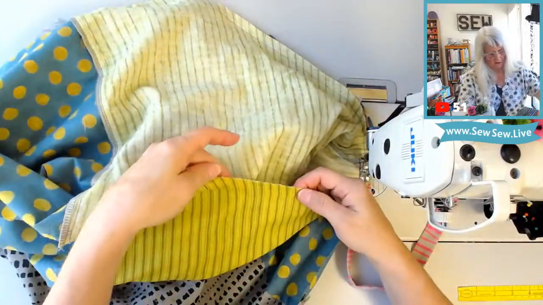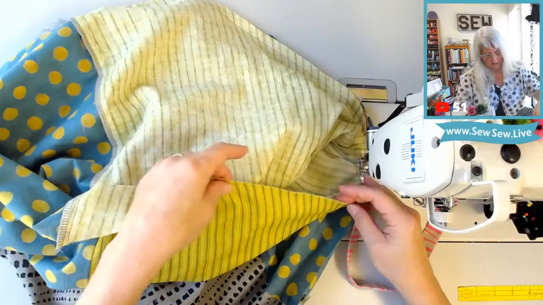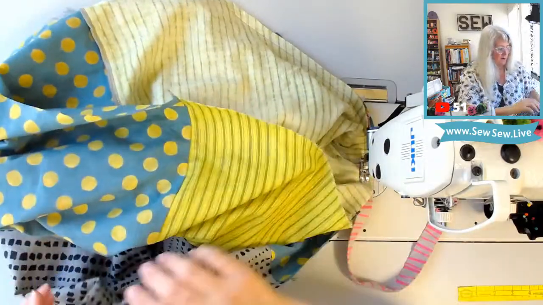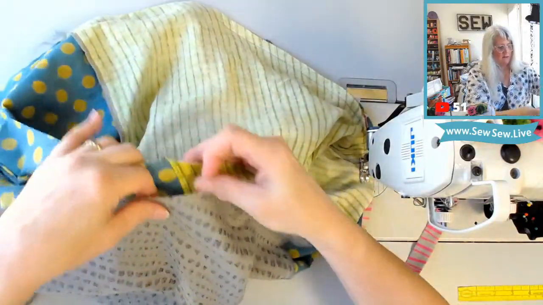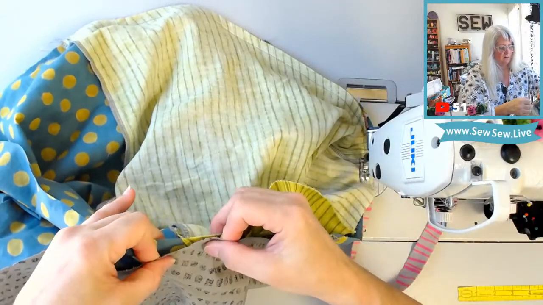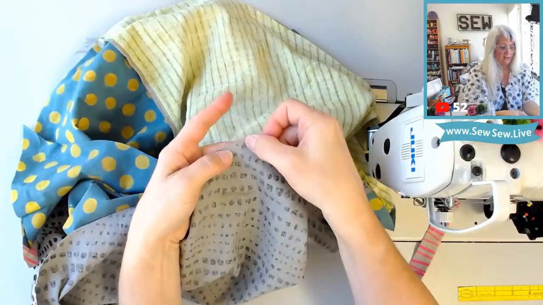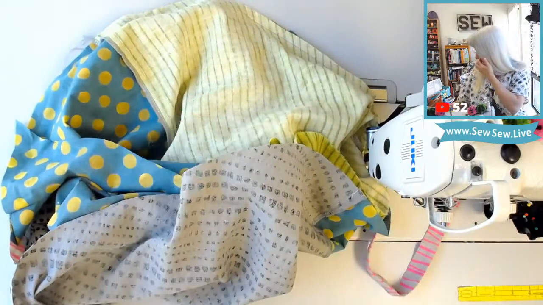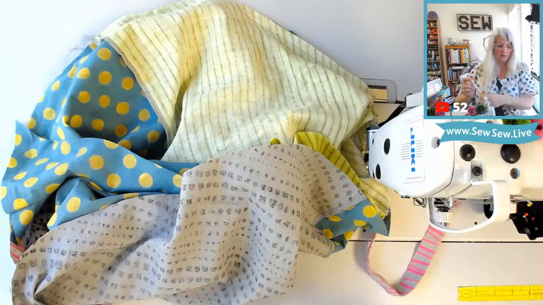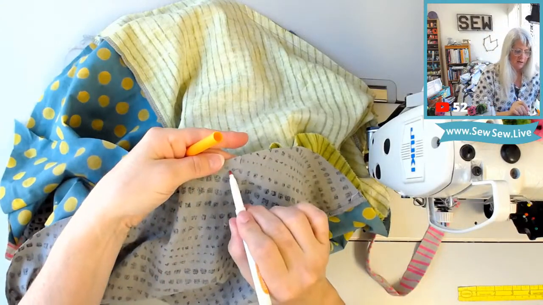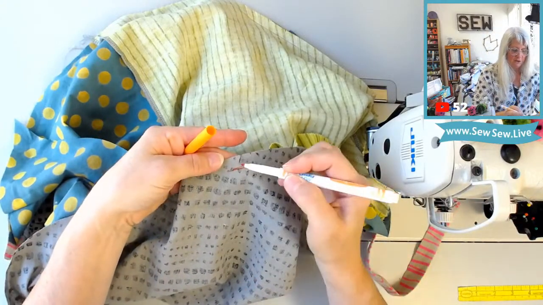All right, so where's my other notch? It's right nowhere. Okay, here's a notch for this one over here. So when I see these notches, you see how it's going straight down? This is my seam line right here, okay? There's my notch.